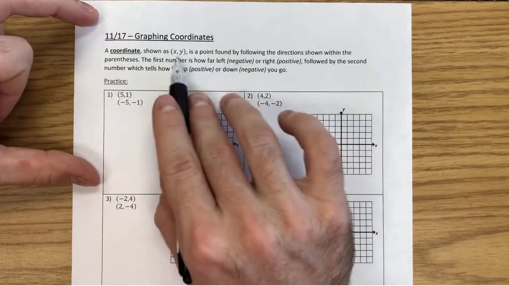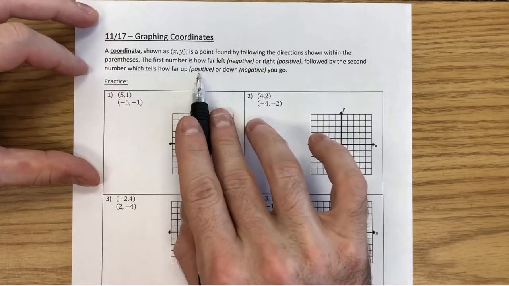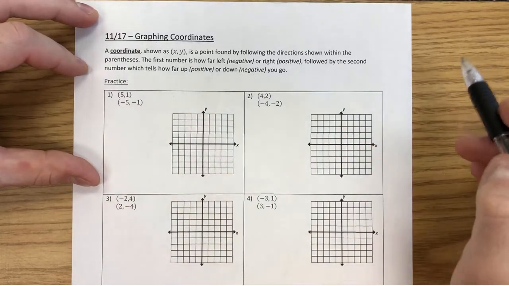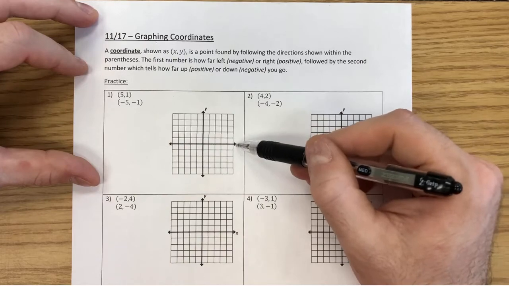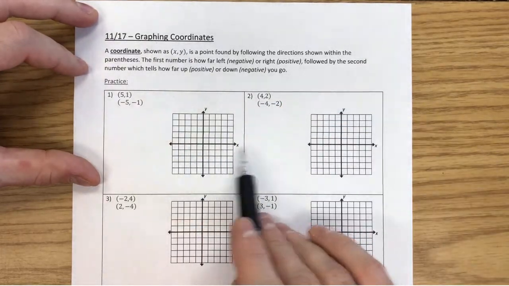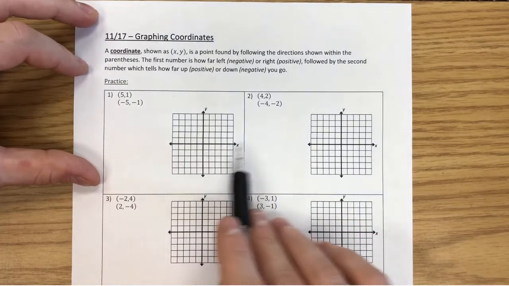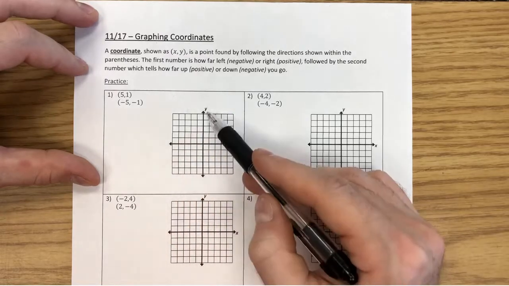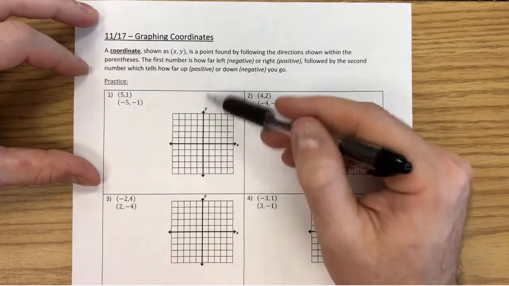The second number in the parentheses is our y value. That's going to tell us how far up or down, up being if it's positive, down being if it's negative. So what we're going to see right here is that on each graph, we always have an x and a y-axis. The x is always shown on the left and right arrows, which gives you the hint that my first coordinate is going to be left or right. The y is listed on the up-down axis, which tells us that the y value is going to be up and down.